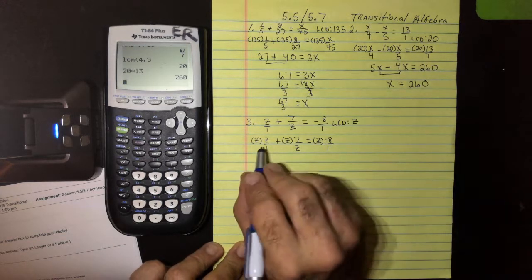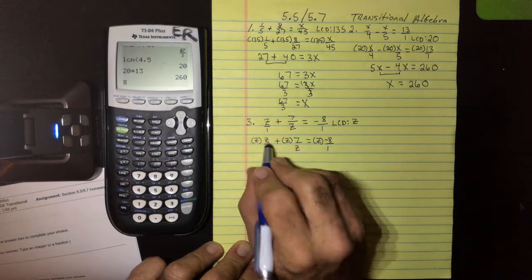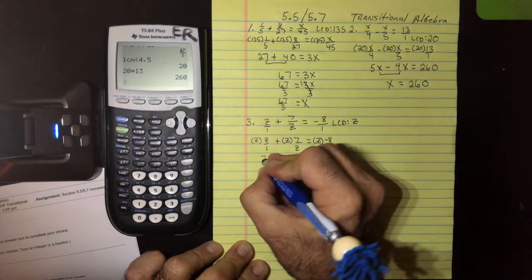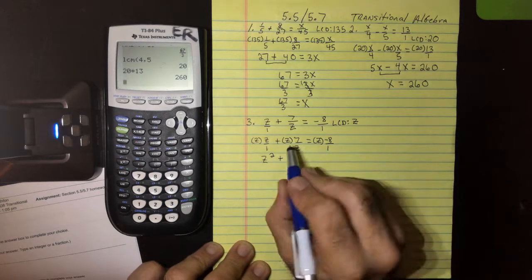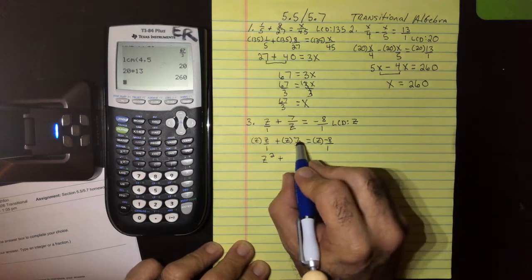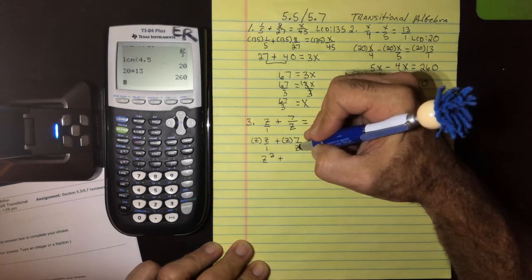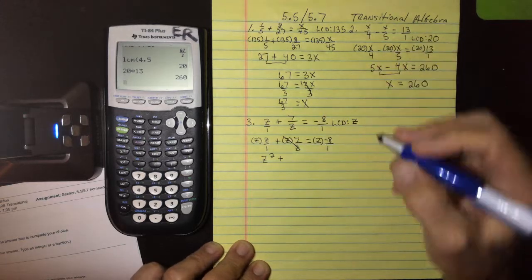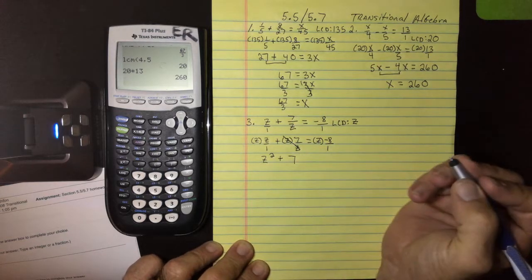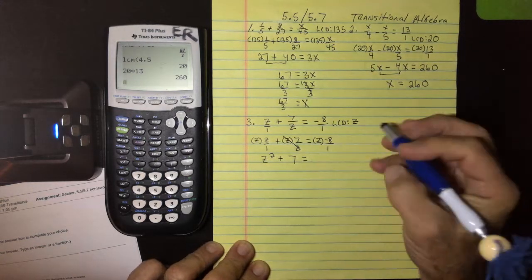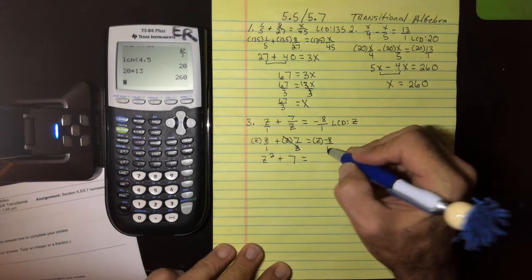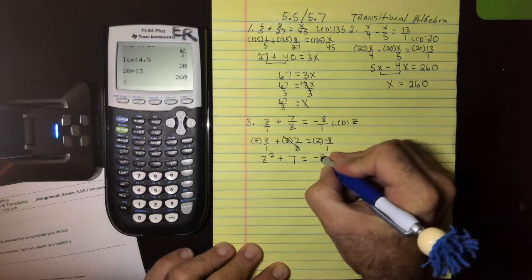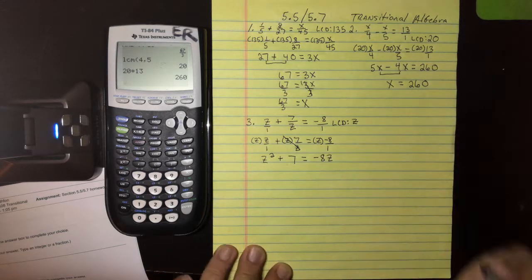Alright, let's see what happens. z times z is z squared divided by 1, which gives me a z squared, plus in the middle, z times 7 is 7z, but that z dividing by that z cancels, so all that's left is my 7. Over here, z times negative 8 is a negative 8z divided by 1, which gives me a negative 8z.